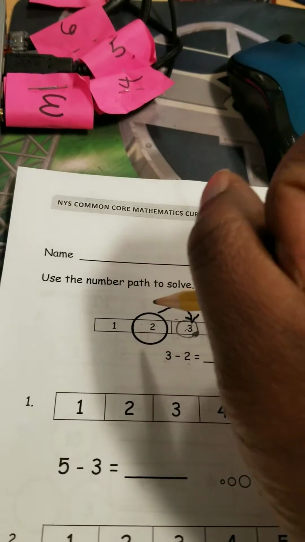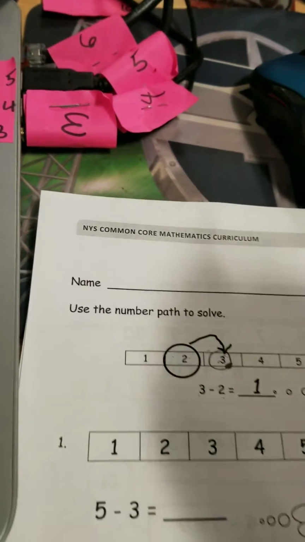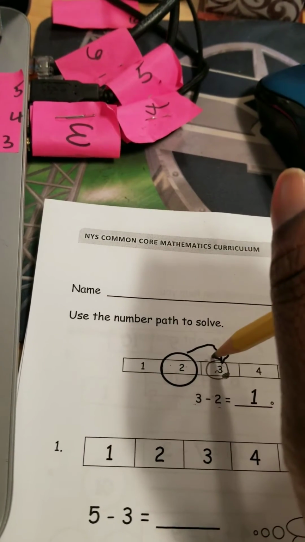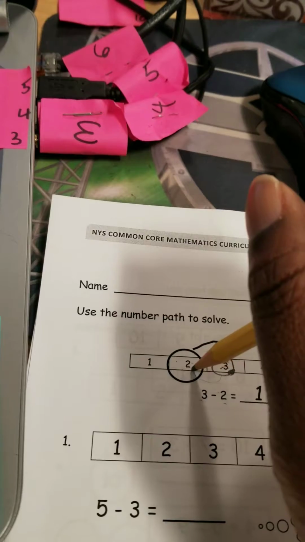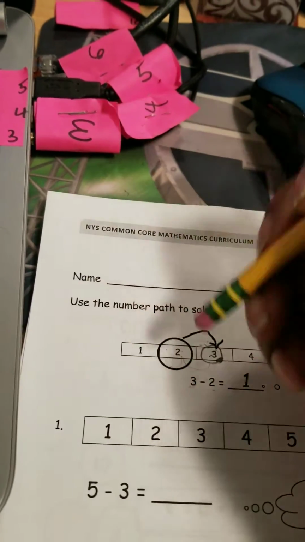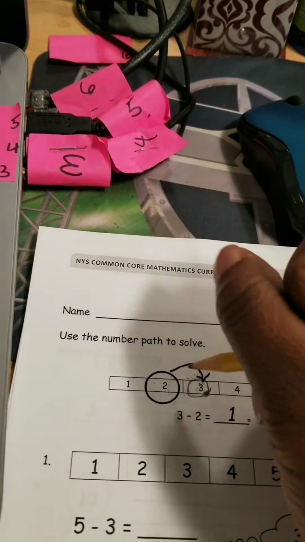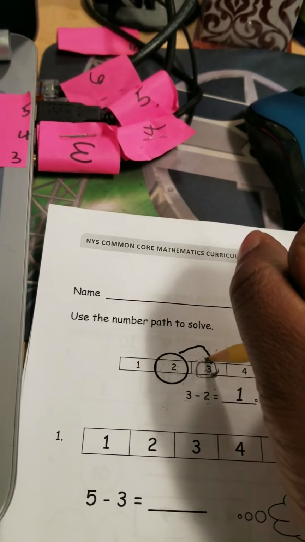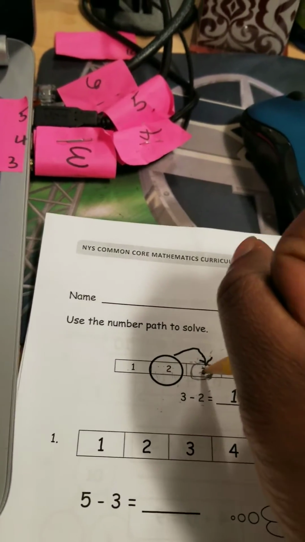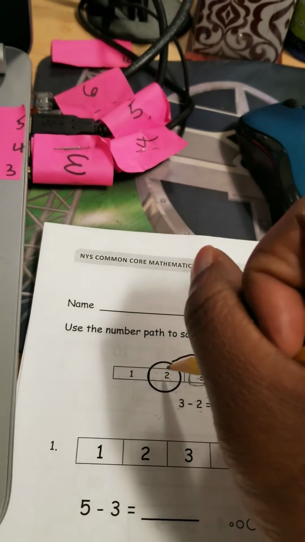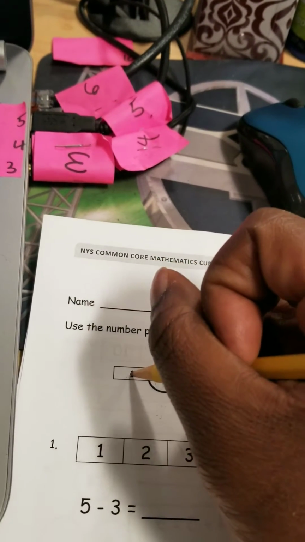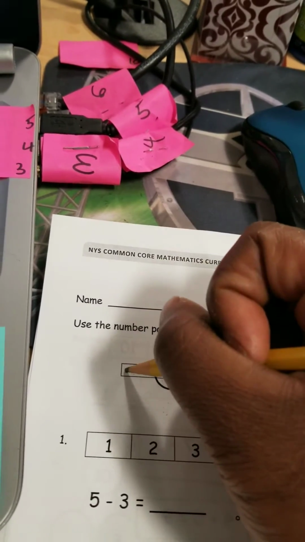Then you're going to go back to numbers. Now, make sure you're touching the numbers, because I noticed some people will just hop and they're still in the same box. So I teach the students to circle the first number you see, and then touch a number however many times it says. Right now it says minus 2, so we're going to go back 2. So finger there, 1, 2, and then put a dot in the box where you land.